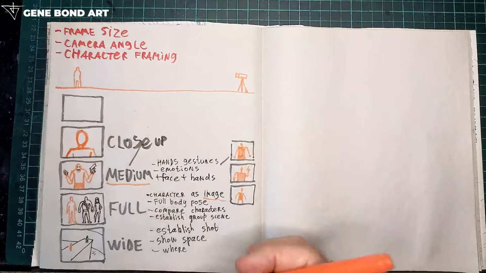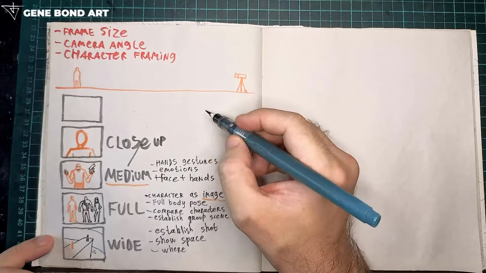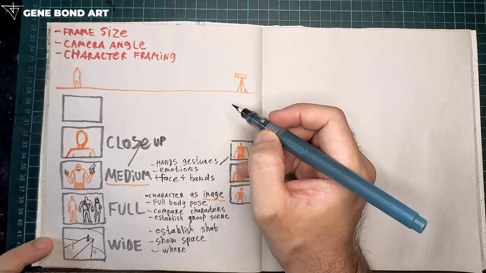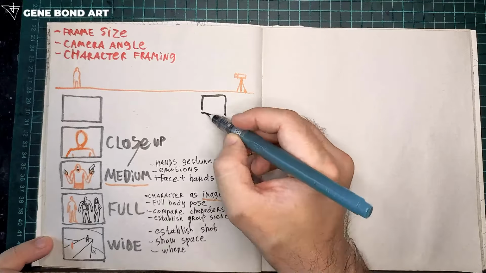And again, these can be variations, because there can be slightly different variations of how to cut the camera.